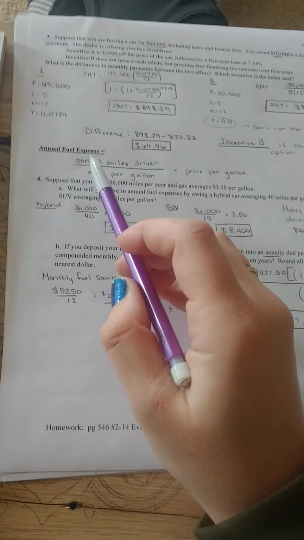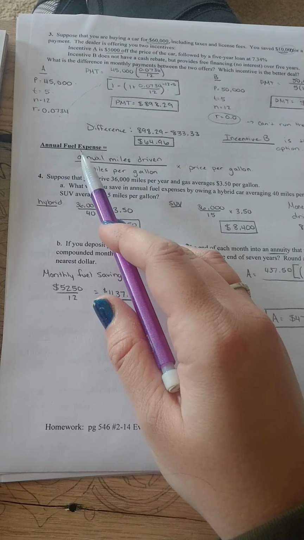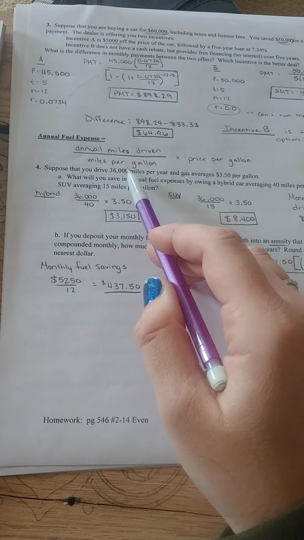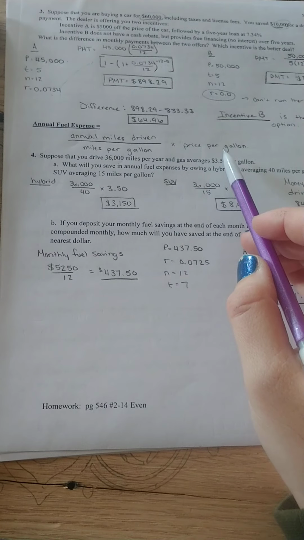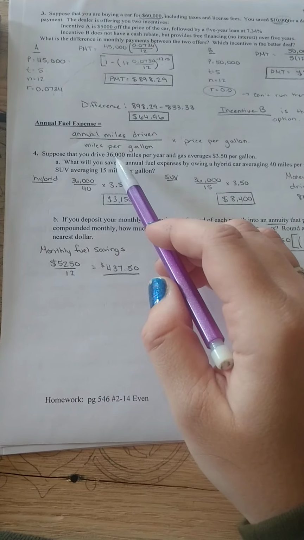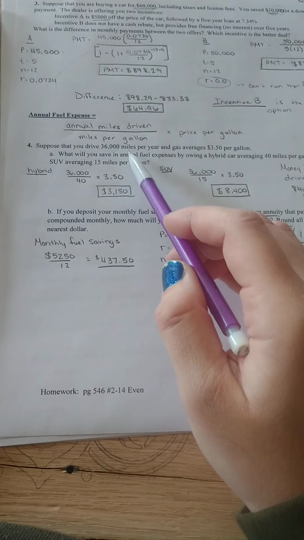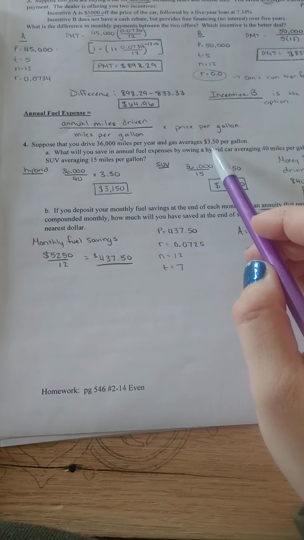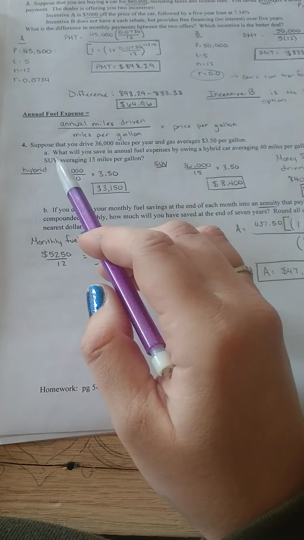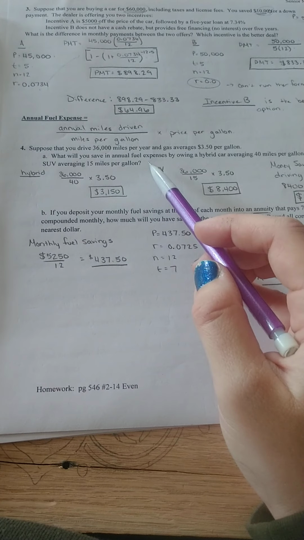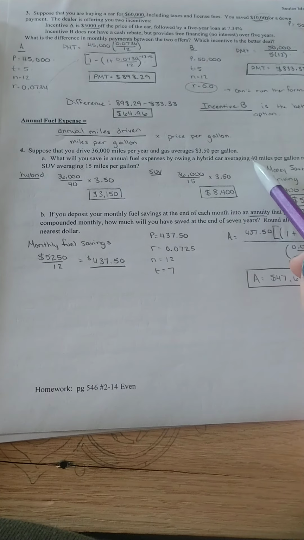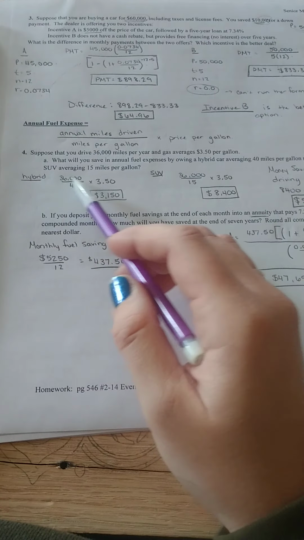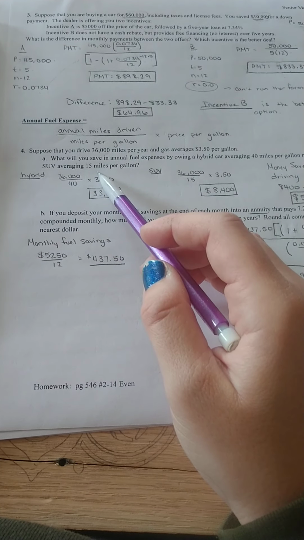And now we've got annual fuel expense. So annual fuel expense is annual miles driven divided by your miles per gallon times the price per gallon. So suppose that you will drive 36,000 miles per year. That's a lot, by the way. And gas averages $3.50 per gallon. What will you save in annual fuel expenses by owning a hybrid car averaging 40 miles per gallon rather than an SUV averaging 15 miles per gallon?